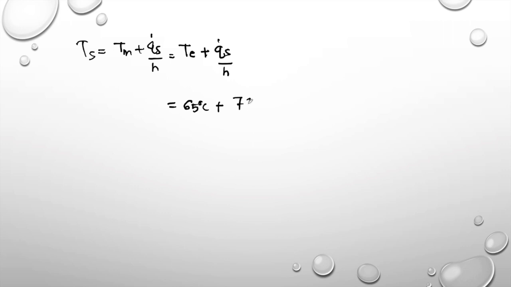So Ts is equal to Tm plus Q dot s over h, where Tm is T exit. Now I substitute the values to find the surface temperature: 73460 divided by 1460, which is equivalent to 115 degrees Celsius.